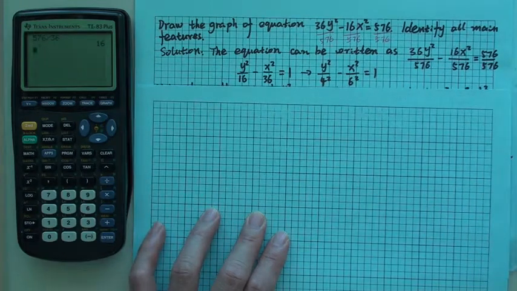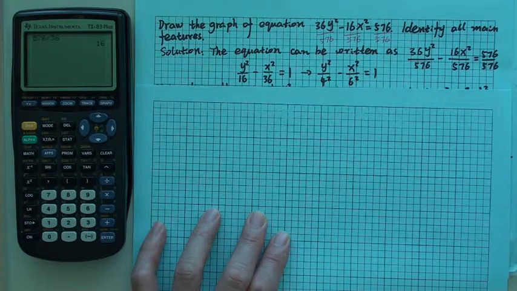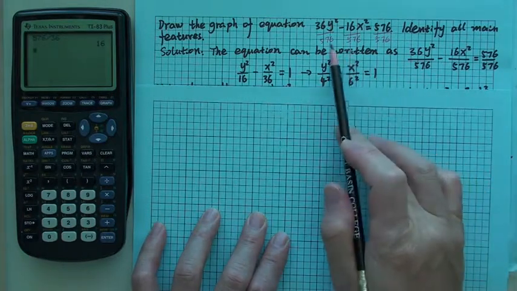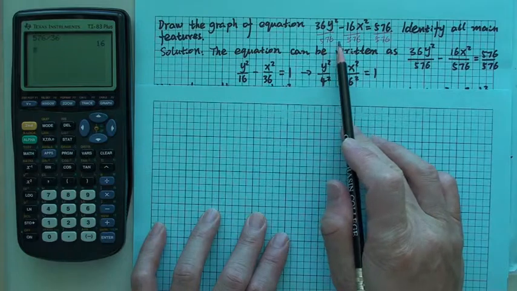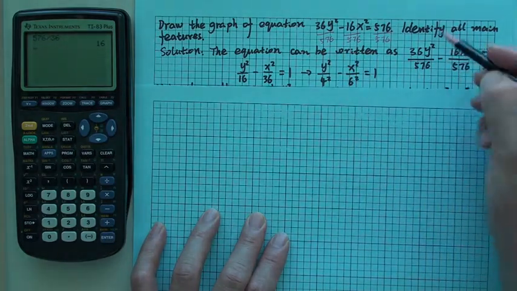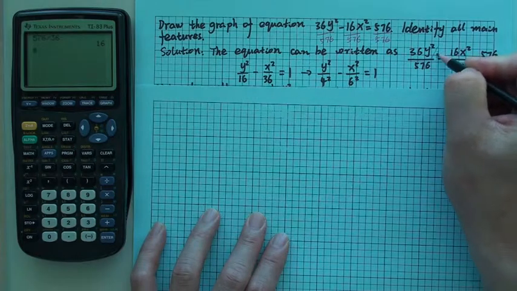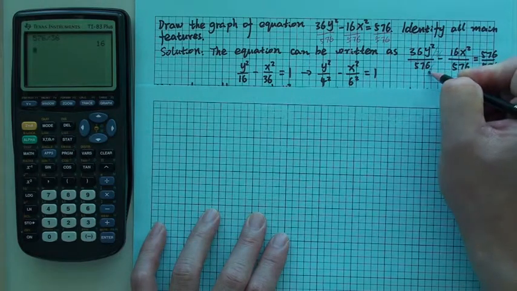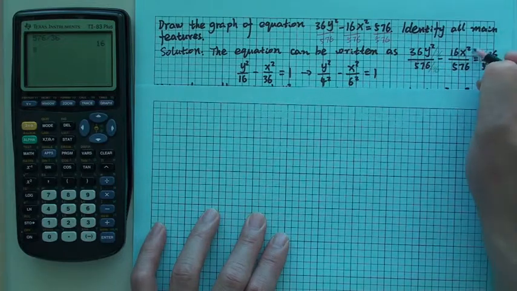You can also do everywhere first divided by 576, it comes out like that, and then you divide by 36 for this one, and by 16 for this one.